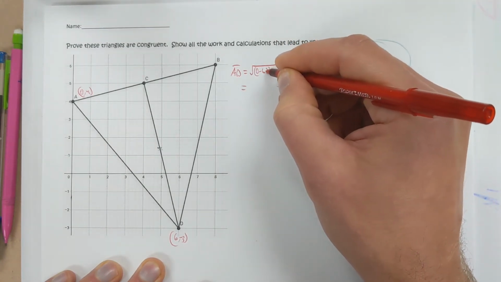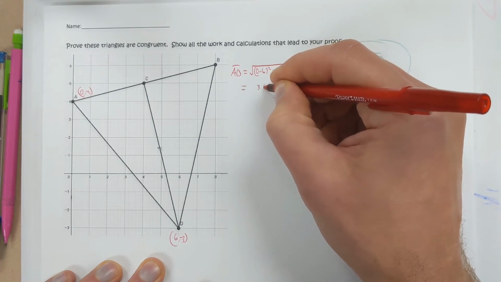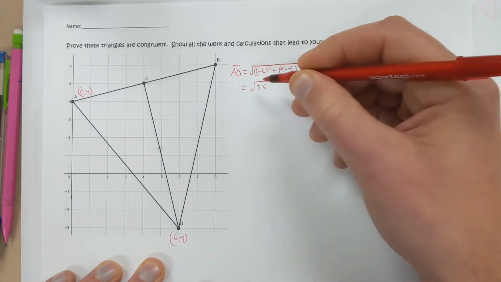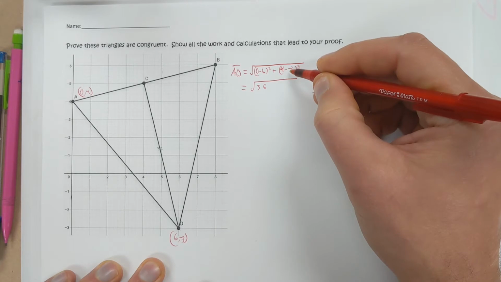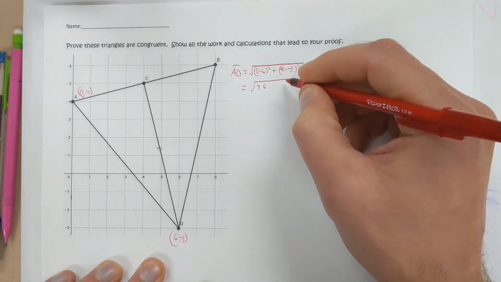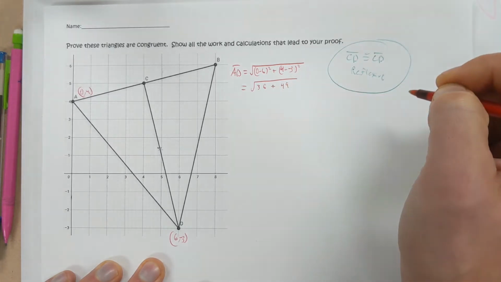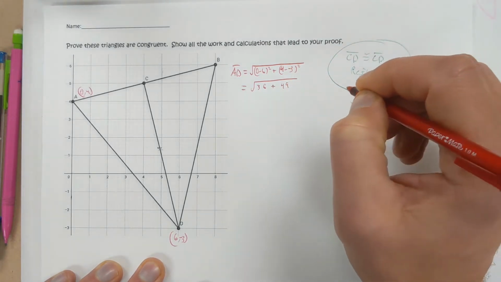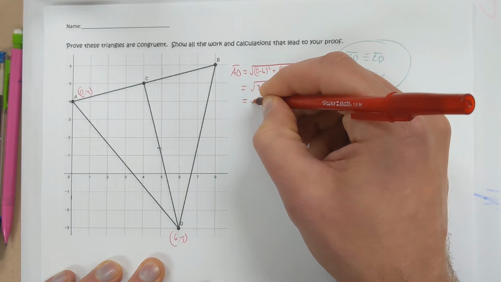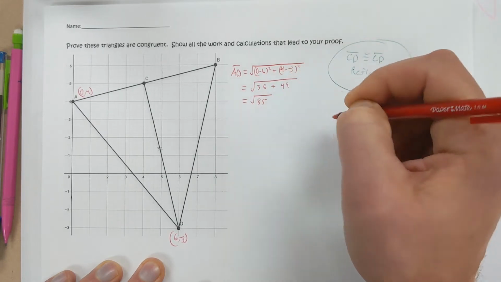So -6 squared would be positive 36. 4 minus -3 is 7, and 7 squared is 49. When I add those together, that's going to give me the square root of 85.